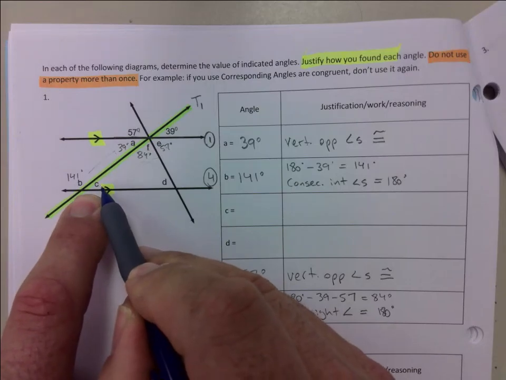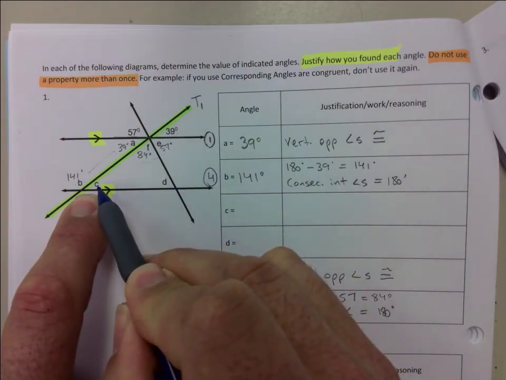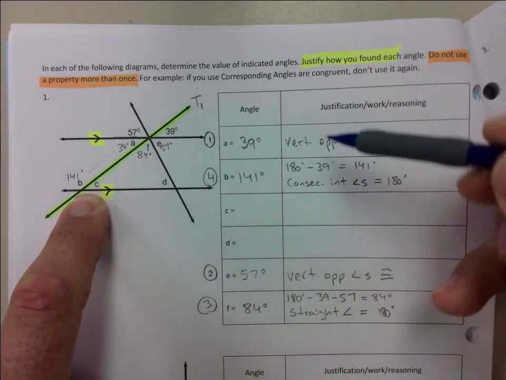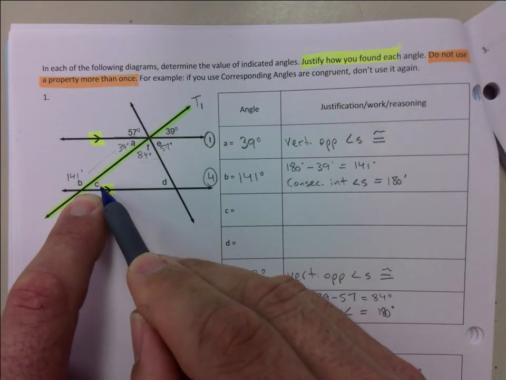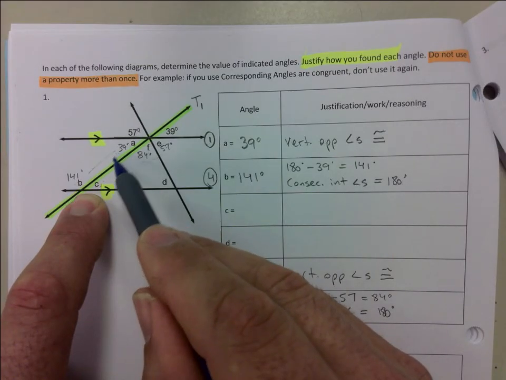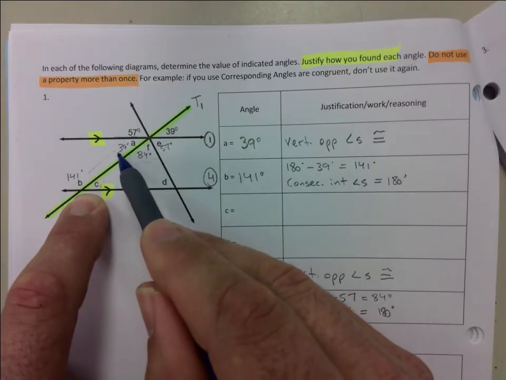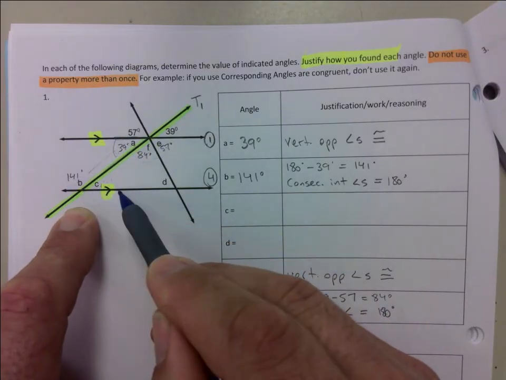C, the more you find, the more ways there are to solve. How can I find C without using a property that I've already used? I'm looking. What are these two? Alternate interior, right? You can make a Z like this.